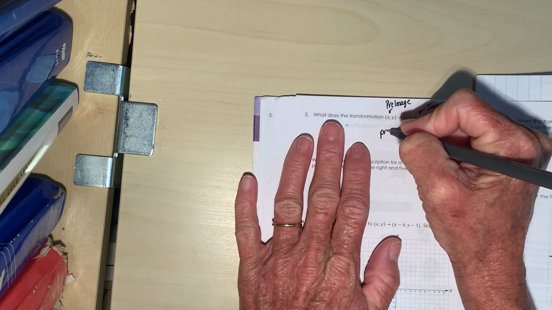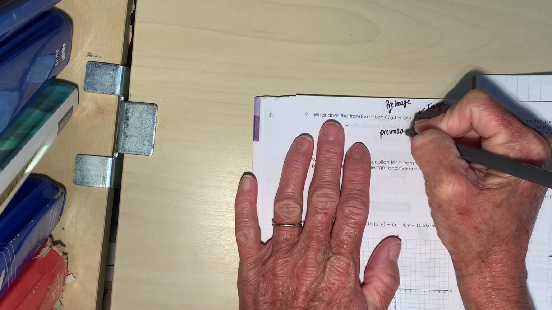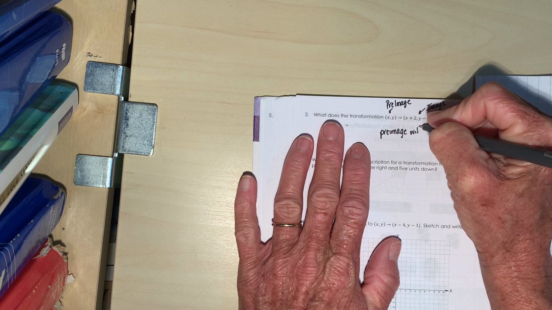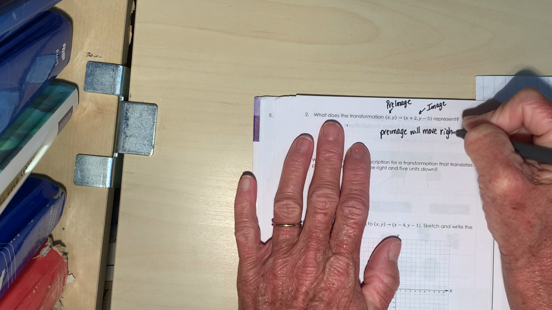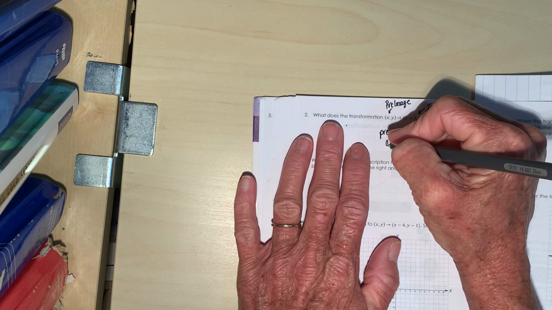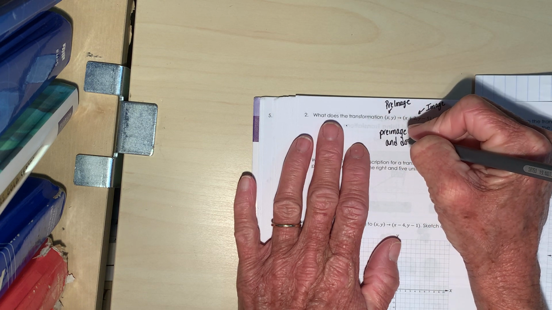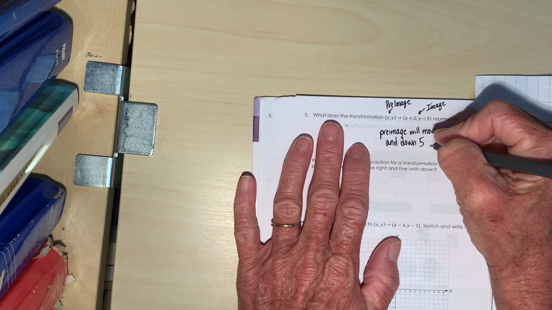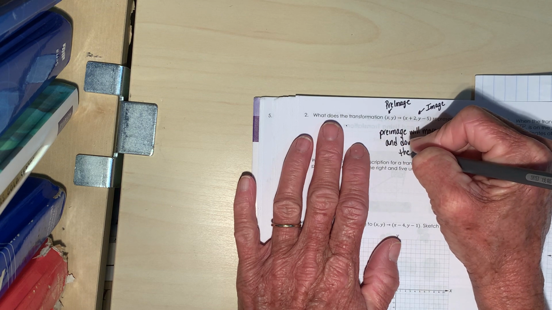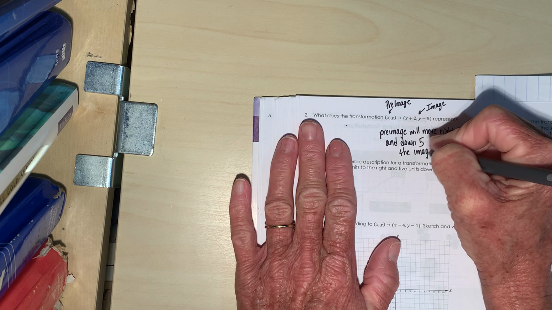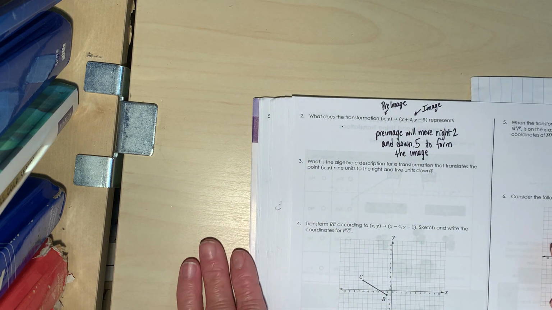Okay, so the pre-image will move right 2 and down 5 to form the image.